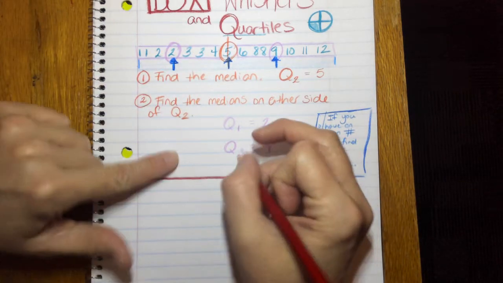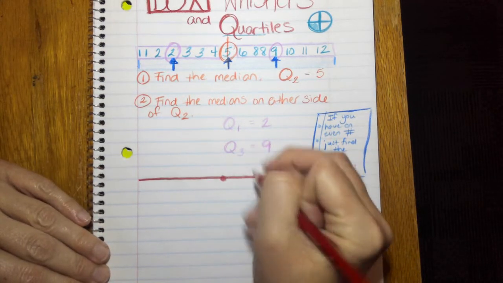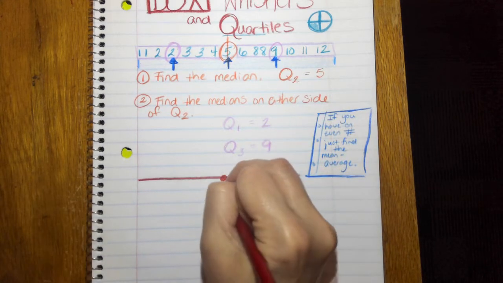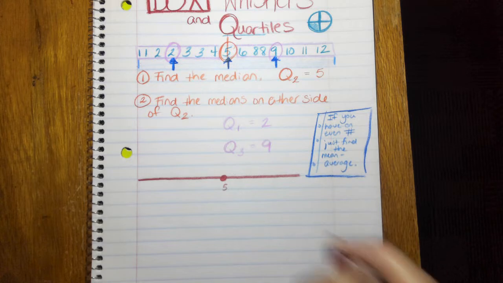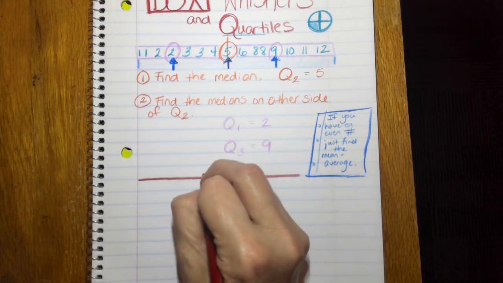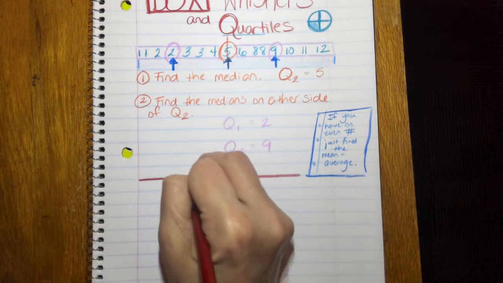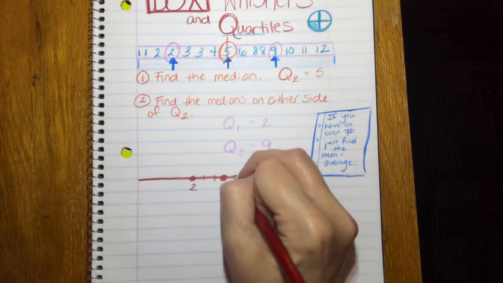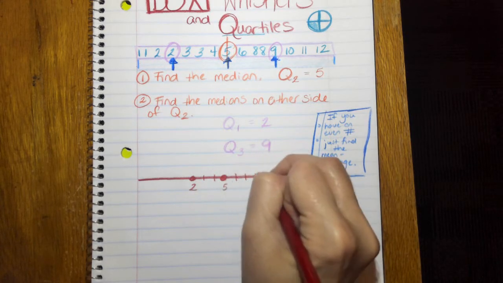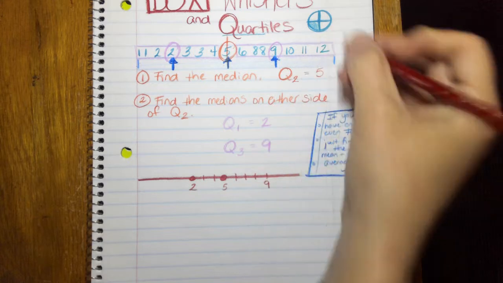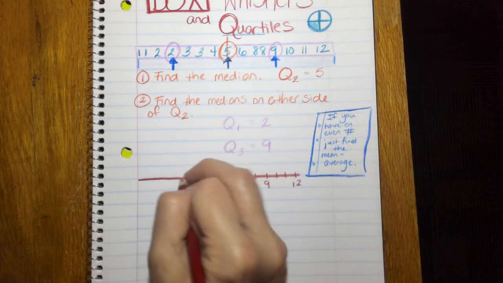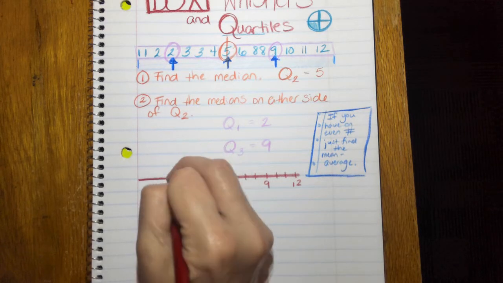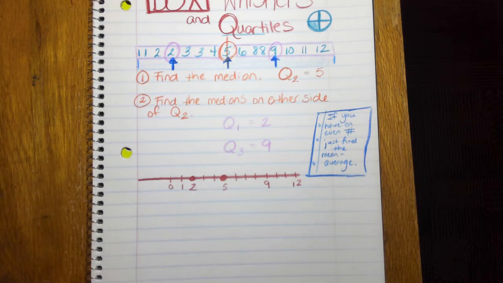And I'm going to put my Q2, my absolute middle here. Okay, here's my 5. All right. And then 4, 3, 2. There's my 2. 6, 7, 8, 9, 10, 11, 12, 1, 2, 1. Put 0 there.